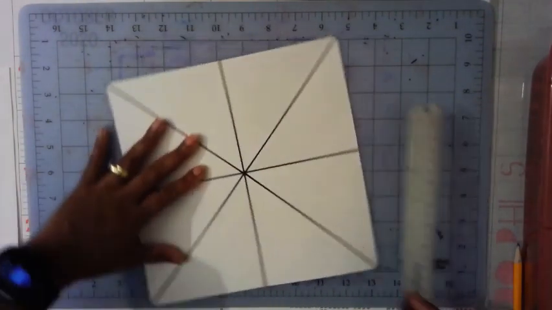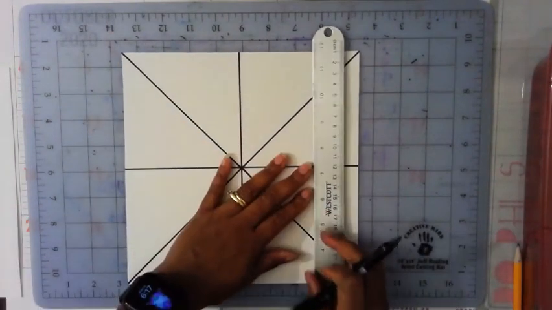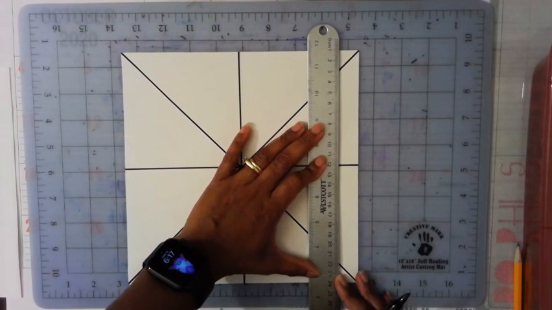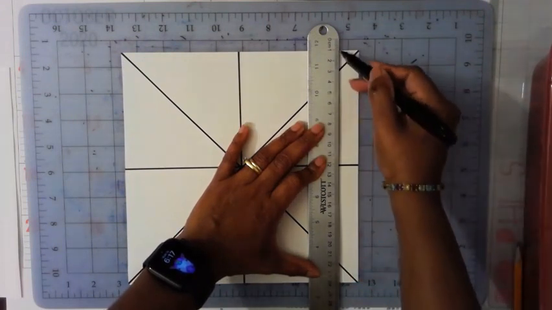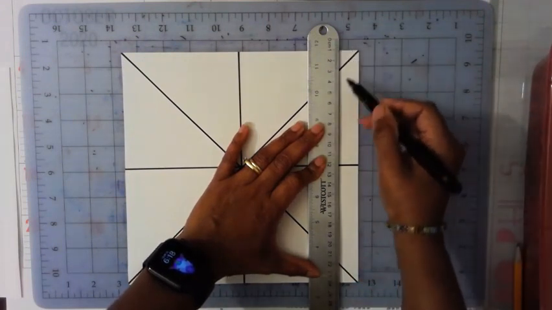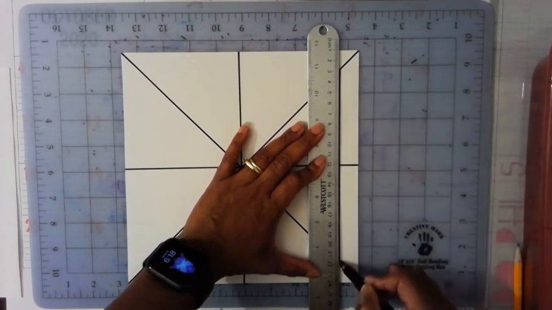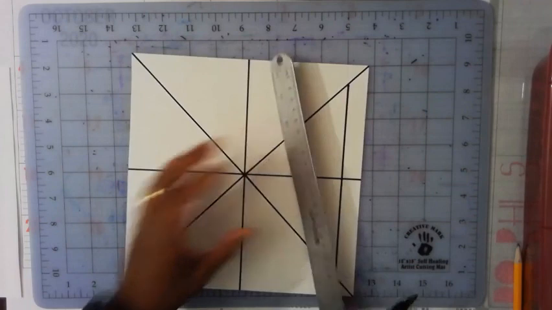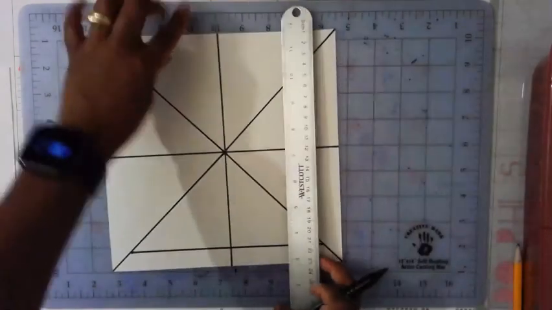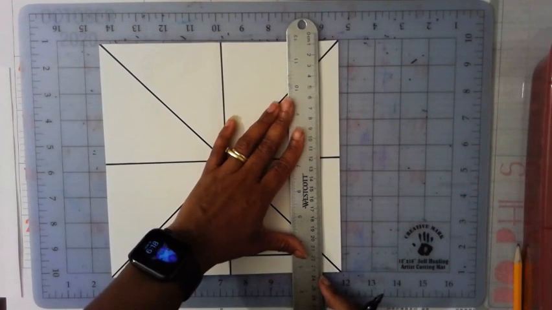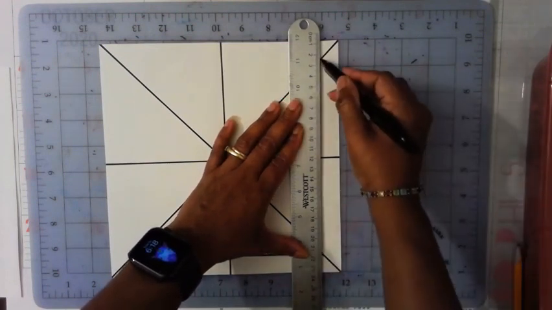The next thing I'm going to do is make my little tags on the end. So I'm not going to start here at the very top. I'm going to start where my line is, and I'm going to end where my line is. Alright, like that. I'm going to do the same thing on this side. I'm going to start where the line is, and I'm going to end where the line is.